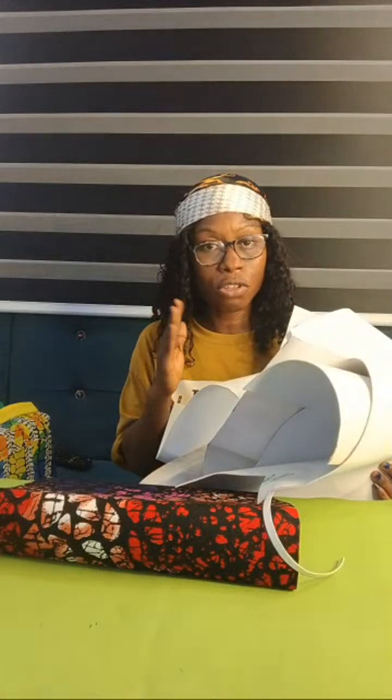Now, for structured bags, because if you know me, most of the bags I make are structured bags. For structured bags, I use interfacing. Sometimes I use Marco, which is also known as EVA foam. There are lots that I use, but for this one, you can alternate them if you can't get access to some of this interfacing.